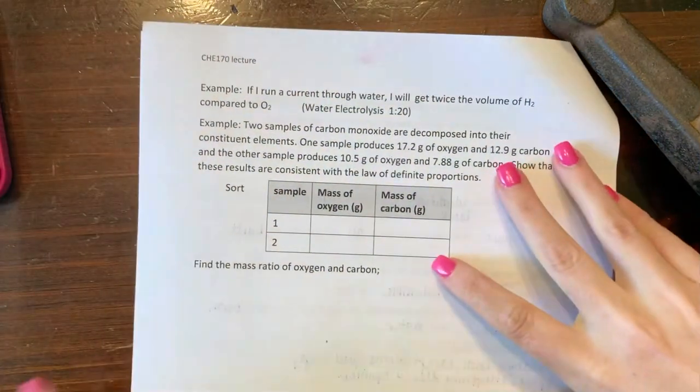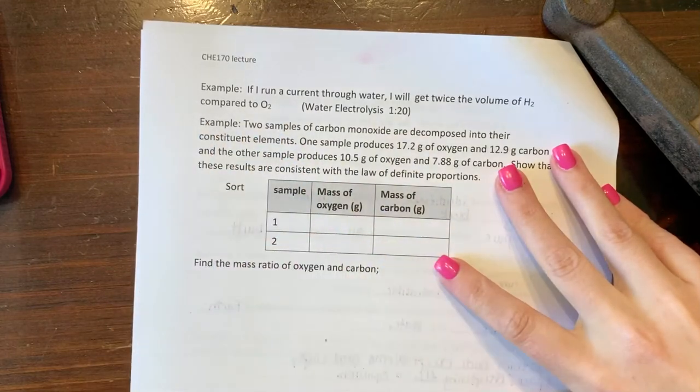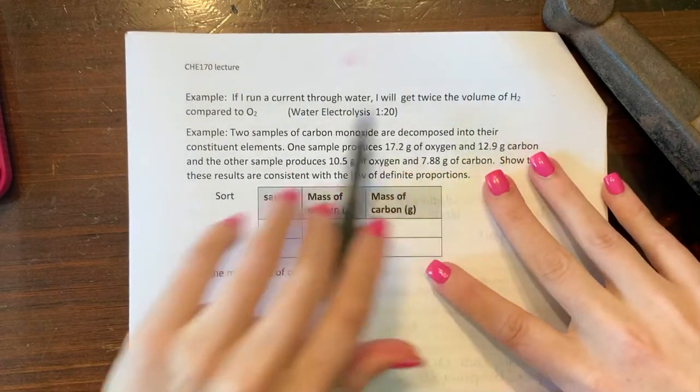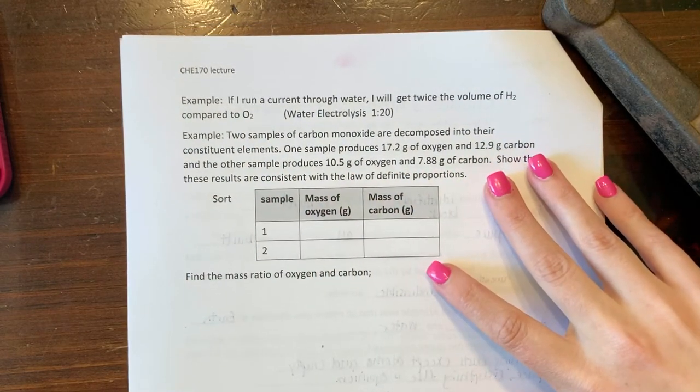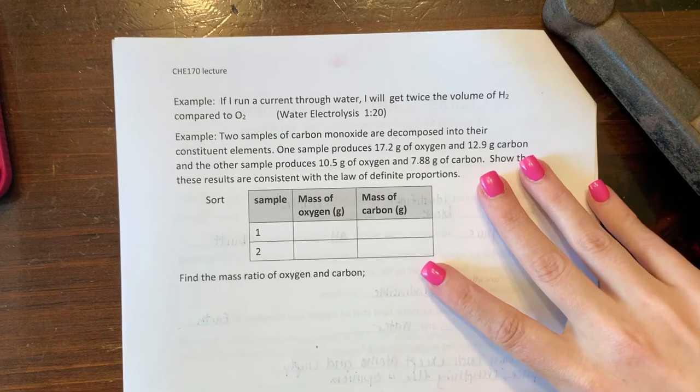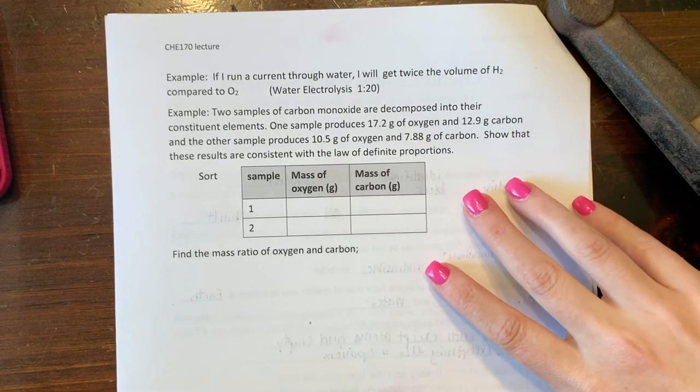So the water electrolysis video is pretty cool. If you run the current, you're going to get twice the volume of hydrogen gas versus oxygen gas. We'll actually talk about electrolysis in 180 in chapter 19, if you stick with me that long. I hope you do.